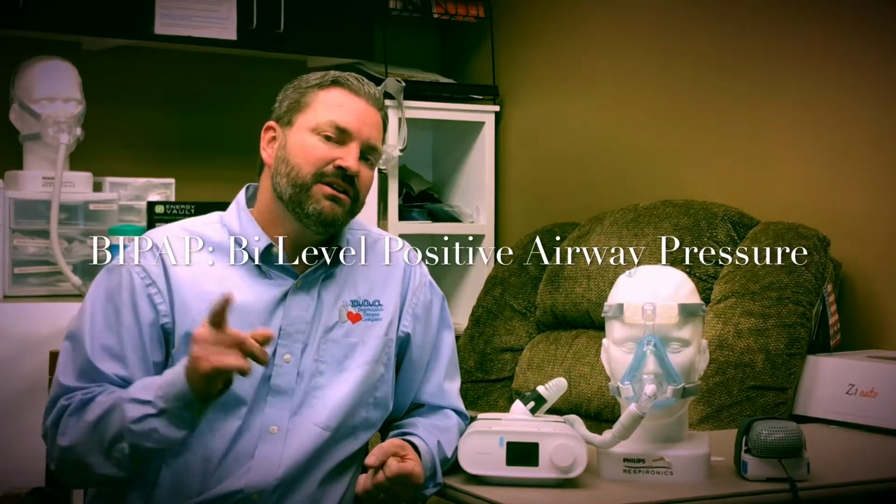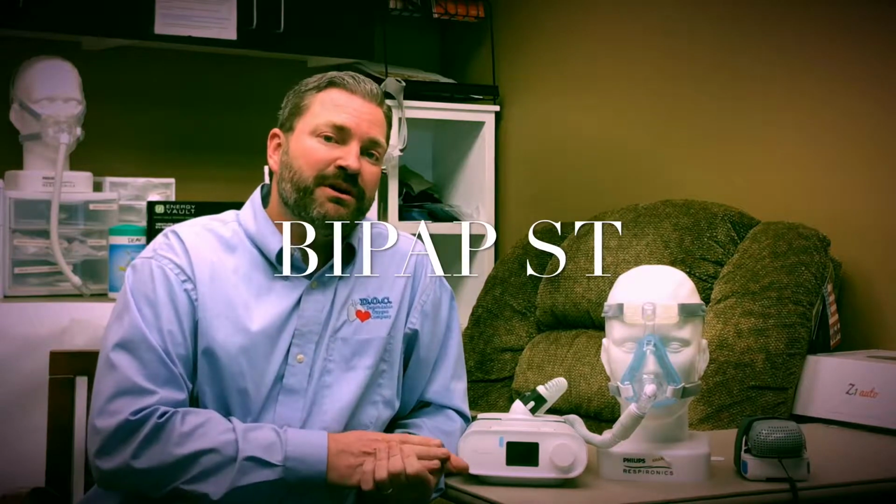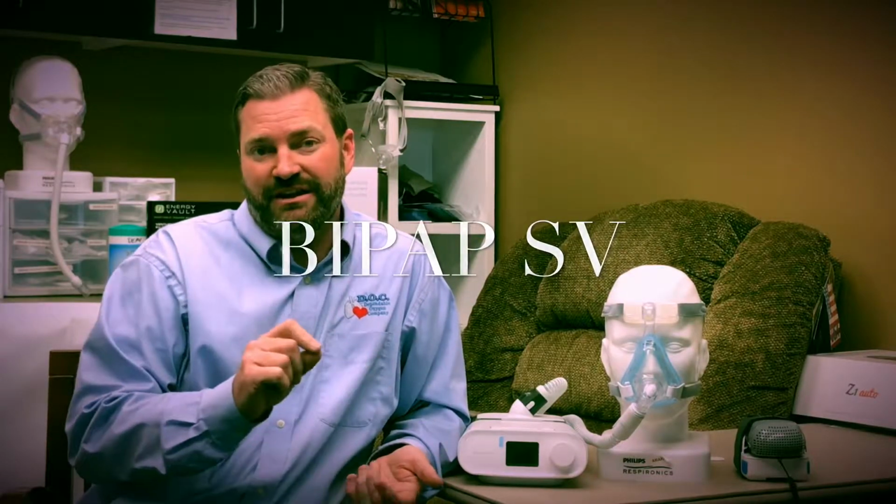The other device is called a BiPAP, B-I-P-A-P. That's bi-level positive airway pressure. That means you get an inspiratory pressure and an expiratory pressure. CPAP is constant pressure. You get one pressure. Then the third device that we typically treat sleep apnea with is a BiPAP ST, which is spontaneous and timed. So if you don't breathe, it'll trigger a breath for you. And then the last one is the BiPAP SV. The SV is a servo ventilator, and it will trigger breaths for you on an automatic basis to keep the breathing pattern exactly the same through the whole night.